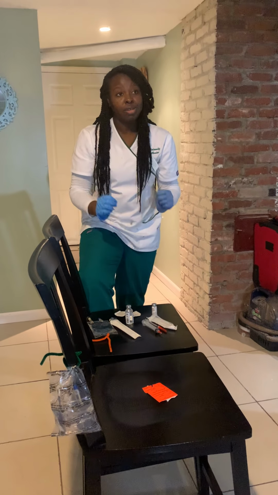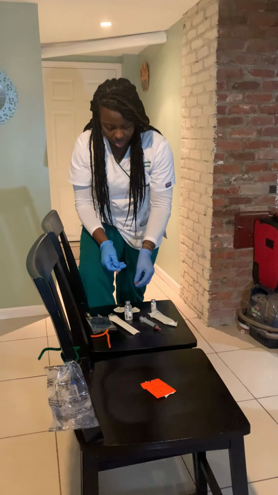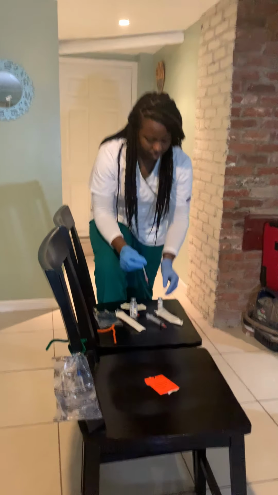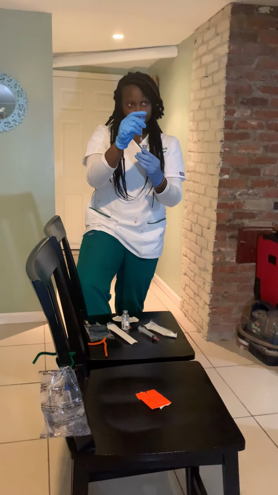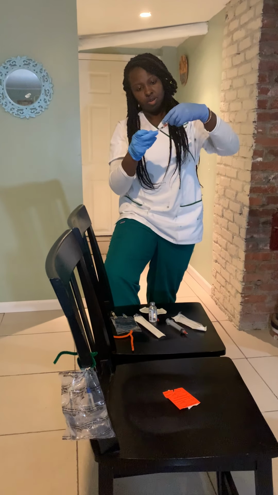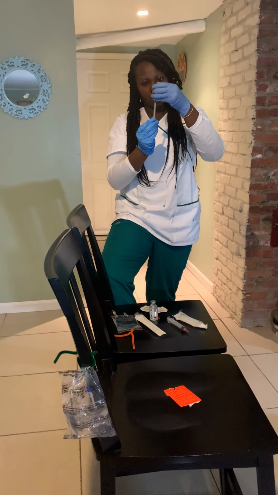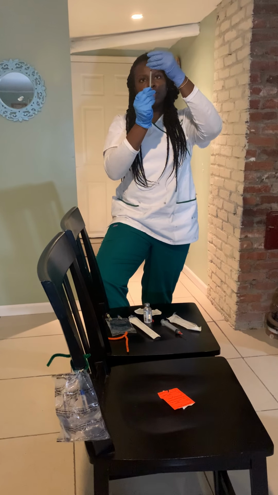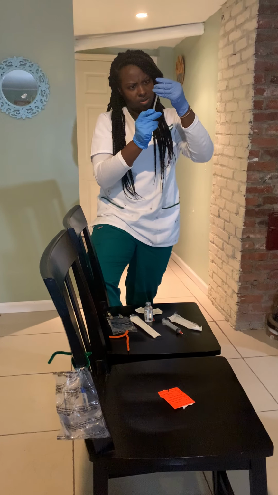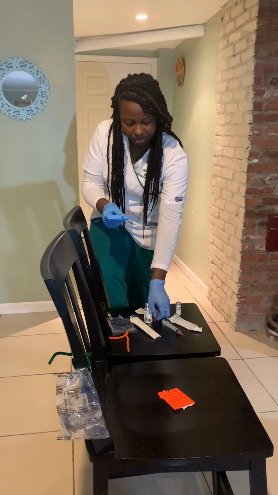Now I'm going to take out my second syringe. I'm going to withdraw according to the MAR. I'm going to take out 1 ml. I'm going to aspirate. Okay, I'm going to put it in. I'm just making sure that we do have the correct amount in here. Okay. Now I'm going to put this back down and recap.